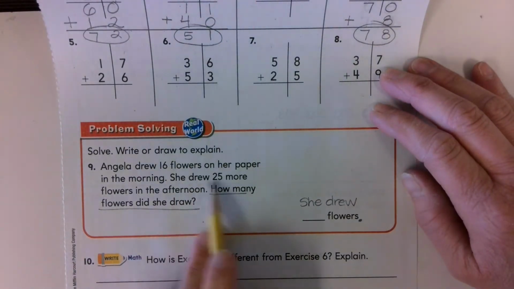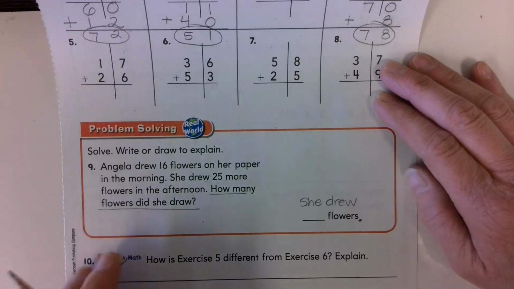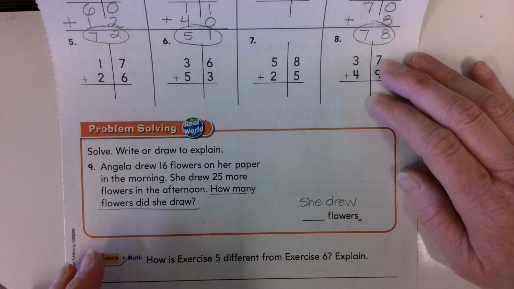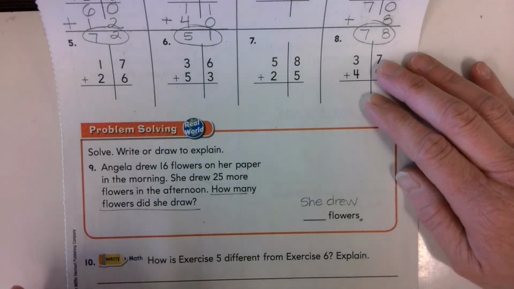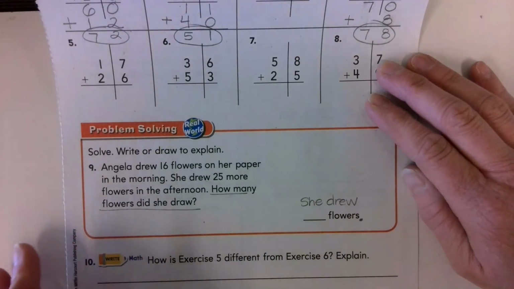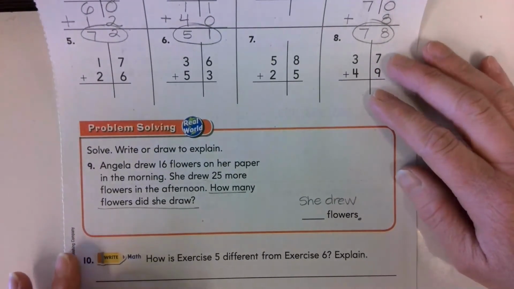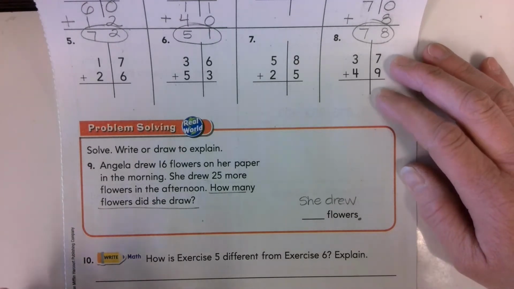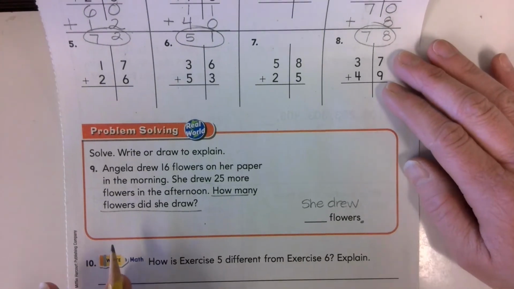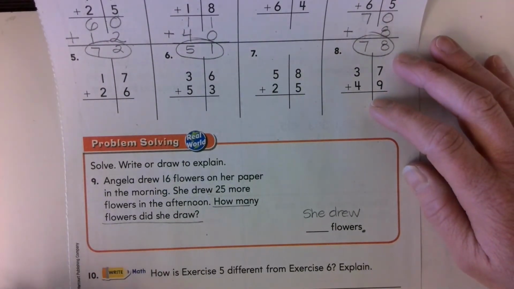Now I'm going to let you choose how you want to solve 16 plus 25. You can solve 16 plus 25 using compensation, using expanded form, using regrouping, or using partial sums. You get to decide. But you need to pick one of those ways to solve it and show me your work. Okay?